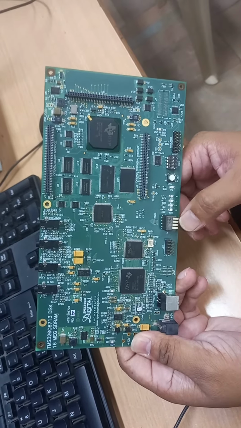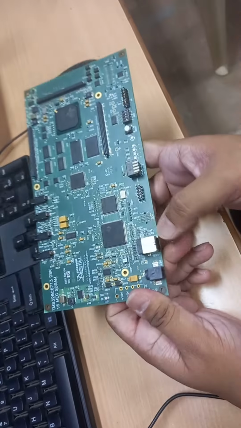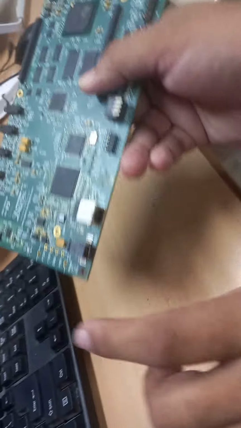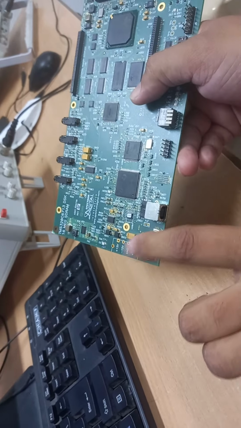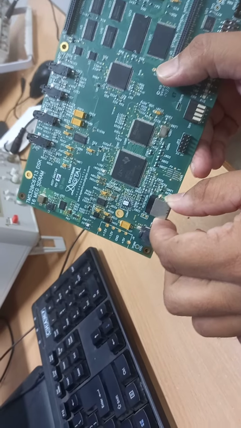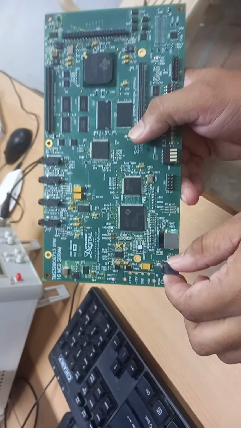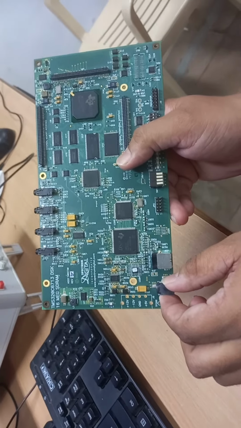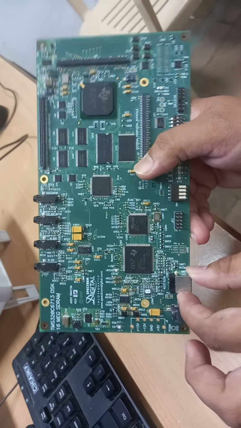These are the DIP switches, which are for some hardware purposes. These are the two main important things: one is the adapter power supply, and one is for the USB. This is for the USB; the white color switch is the USB supply. This is the adapter, which gives a plus 5 volts power supply. So we are giving this power supply to the adapter and also to this particular USB.